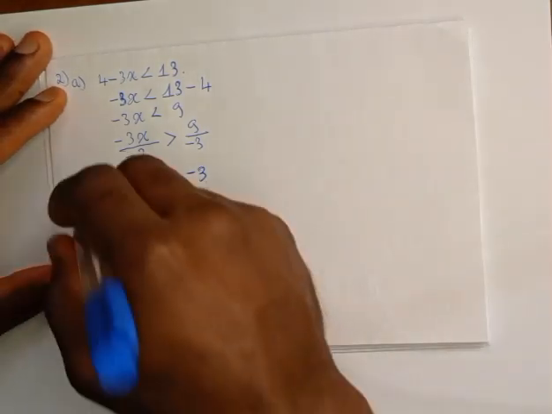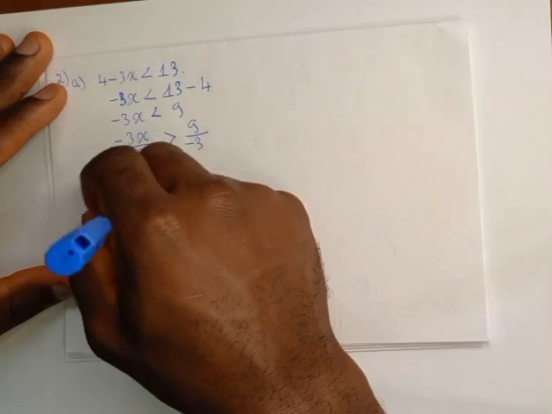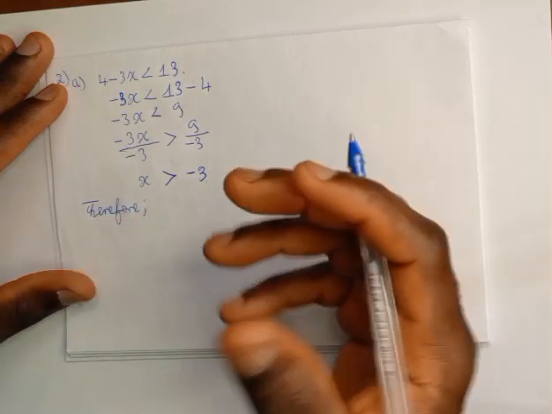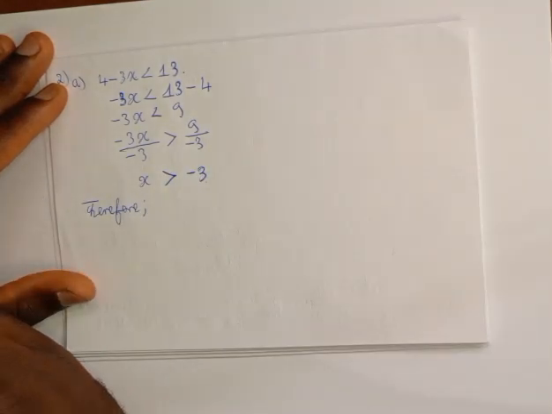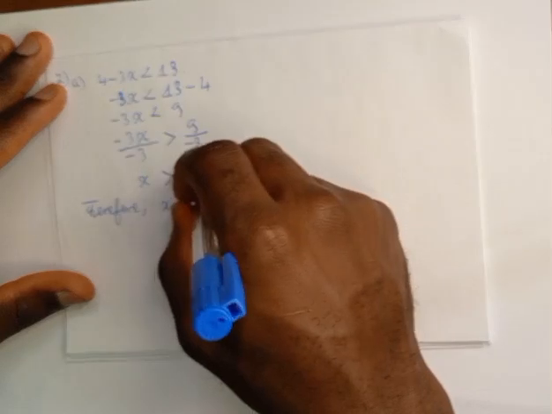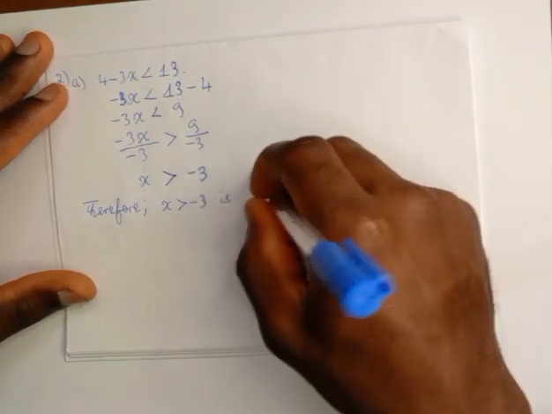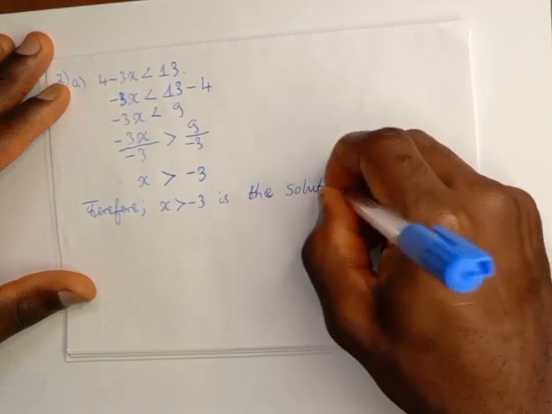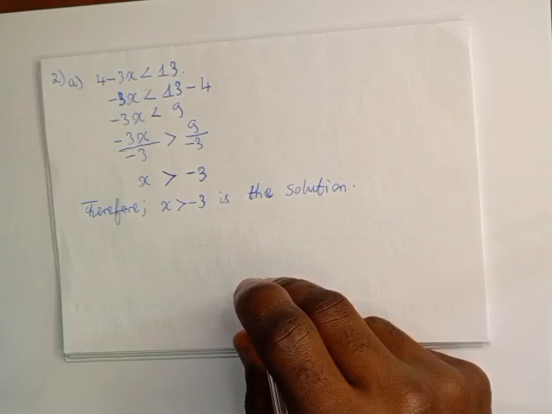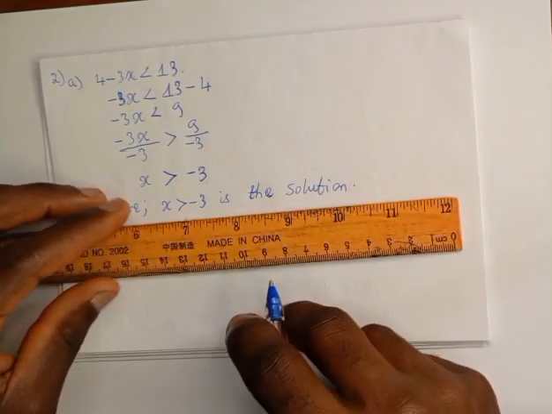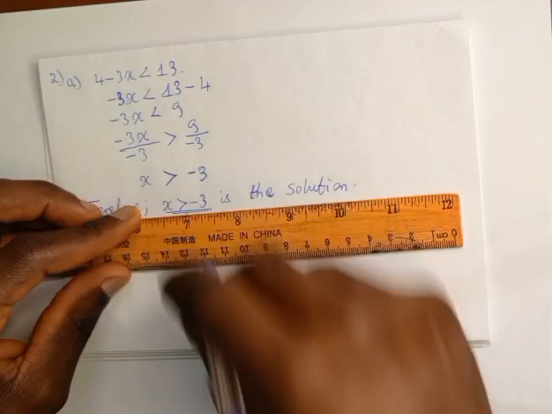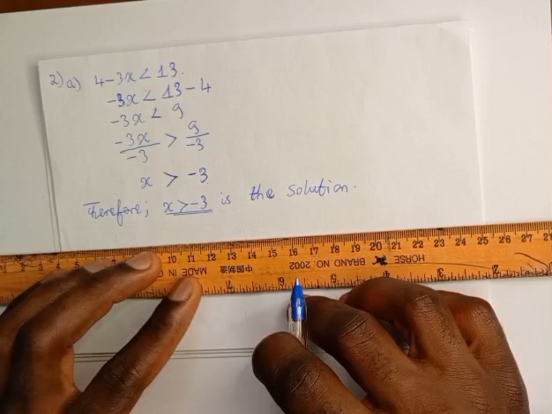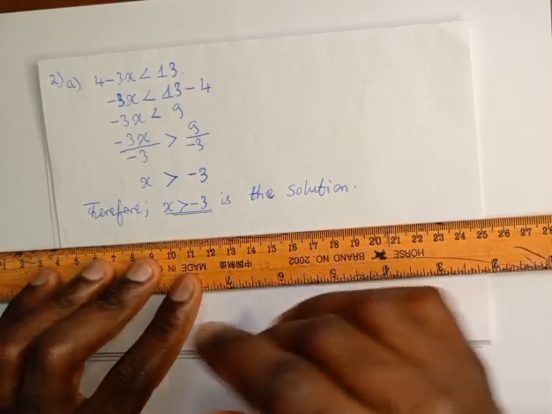We are going to conclude, therefore, x greater than -3 is the same as saying -3 is less than x. Therefore, x greater than -3 is the solution. Now we are required to represent the solution x greater than -3 on a number line. We're going to start by drawing our number line, which carries the critical value -3.